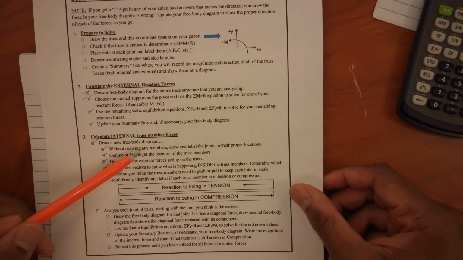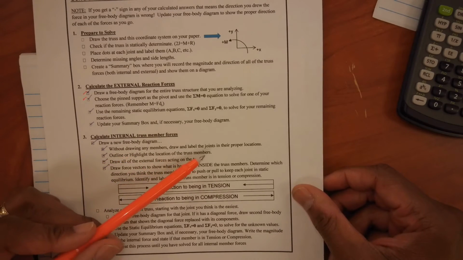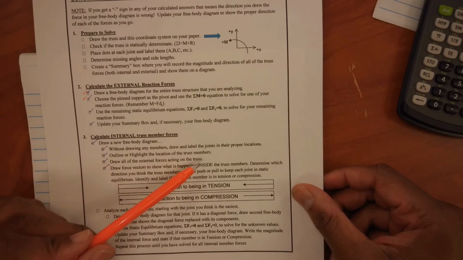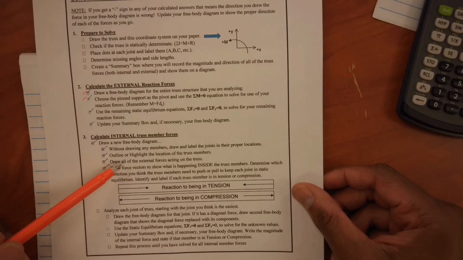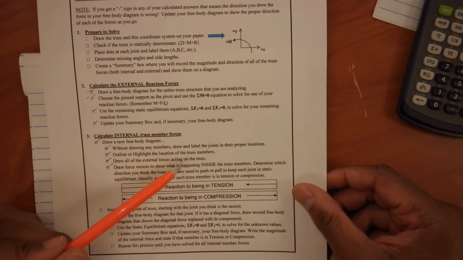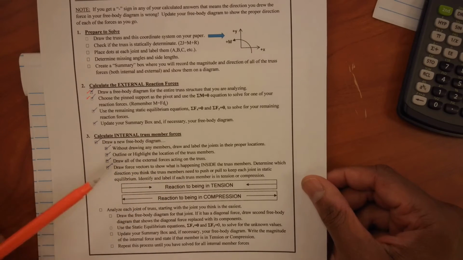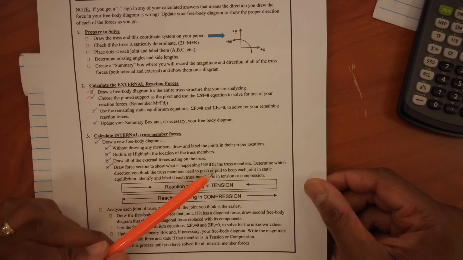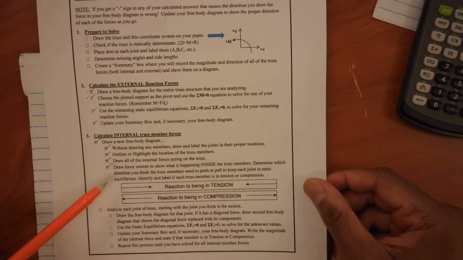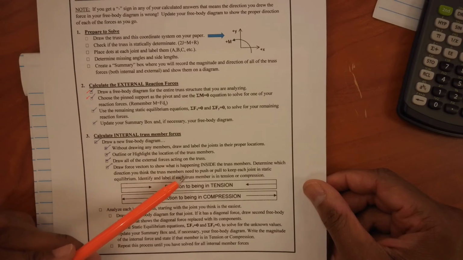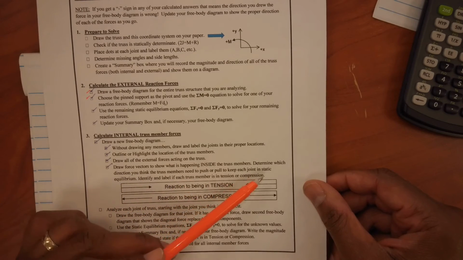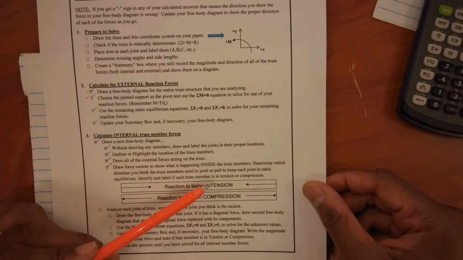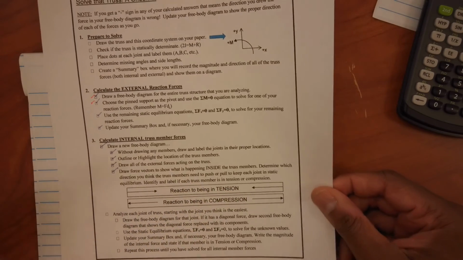Without drawing any members, draw and label the joints in their proper locations. We've done that. Outline or highlight the location of the truss members. We have done that. Draw all of the external forces acting on the truss. We have done that. Now here's where we are right now. Draw force vectors to show what's happening inside the truss members. Determine which direction you think the truss members need to push or pull to keep each joint in static equilibrium. Identify and label if each truss member is in tension or compression.